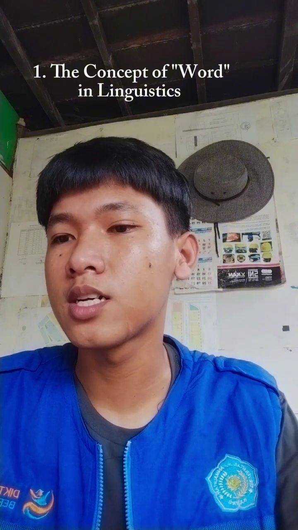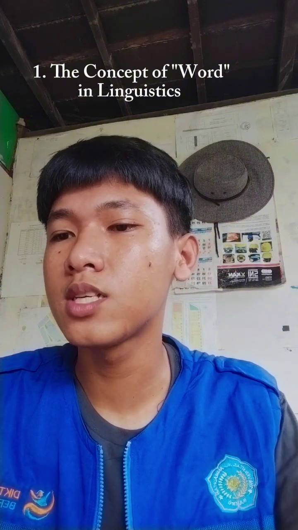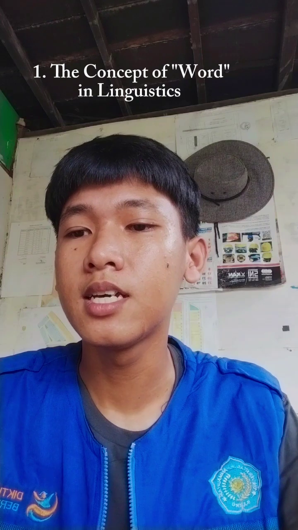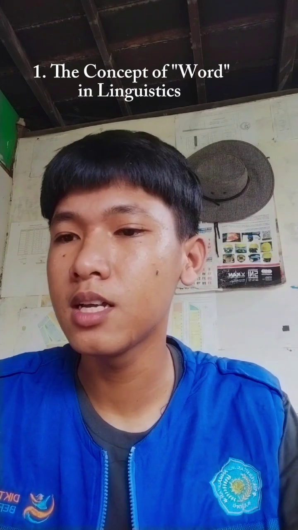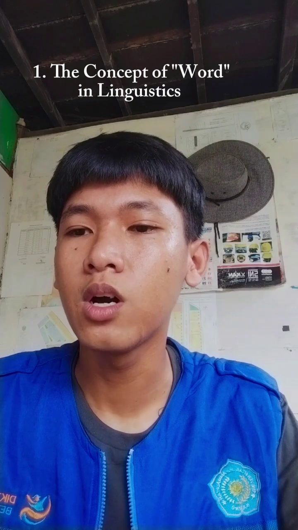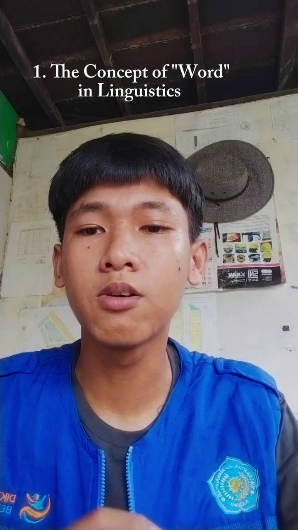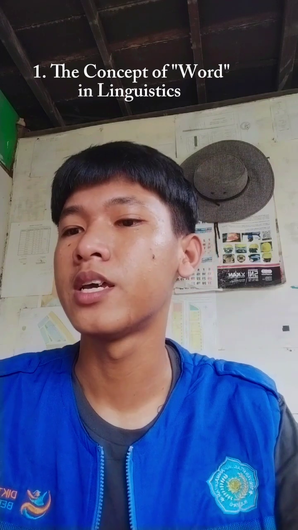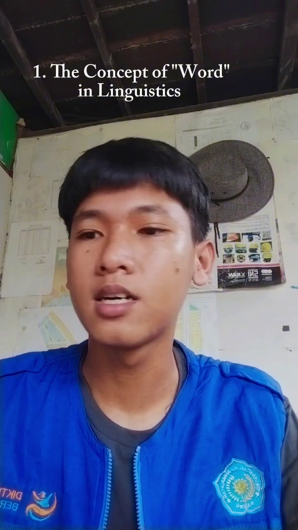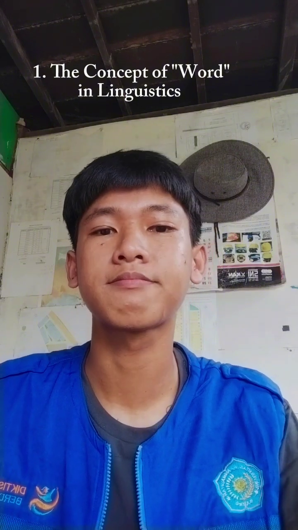Third, orthographic word. An orthographic word is simply a written unit separated by space. For example, life insurance has two orthographic words, but I'm contains two lexemes, but only one orthographic word. In linguistic analysis, lexemes and synthetic words are the important ones, not orthographic words.